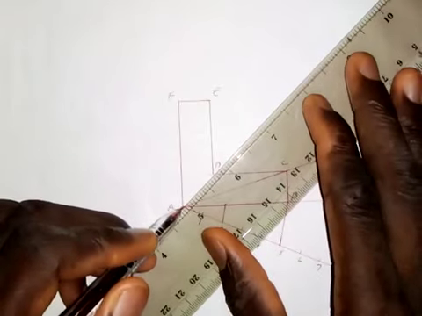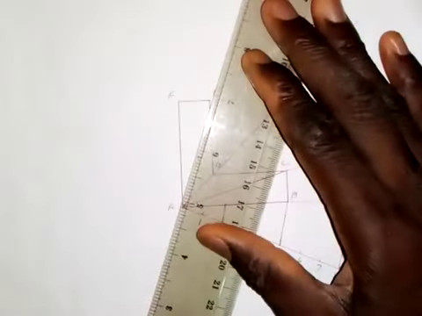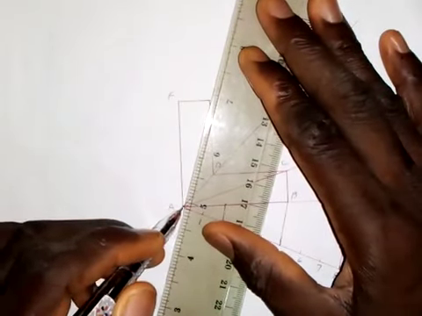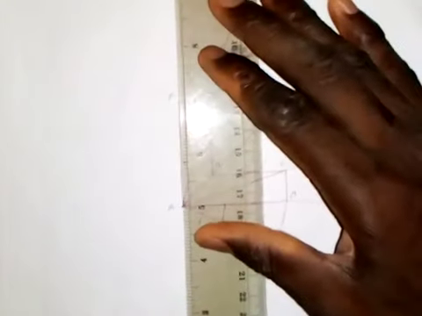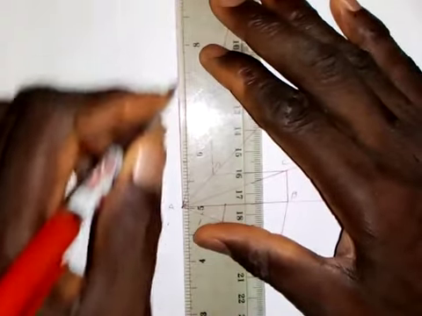Then from point A again, I will draw a line through point E, and I will also extend this line from A passing through F like this.